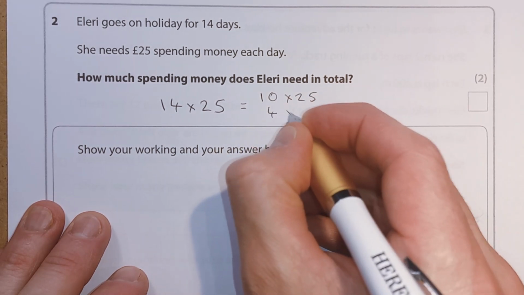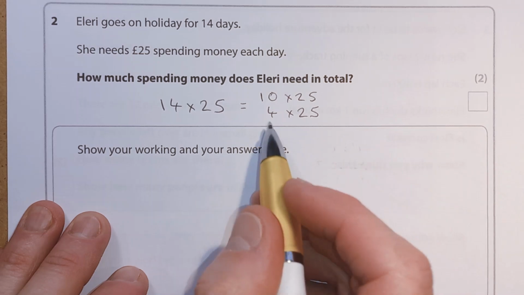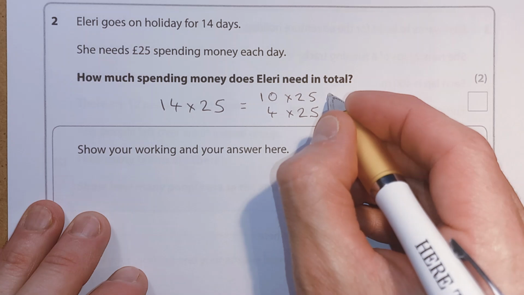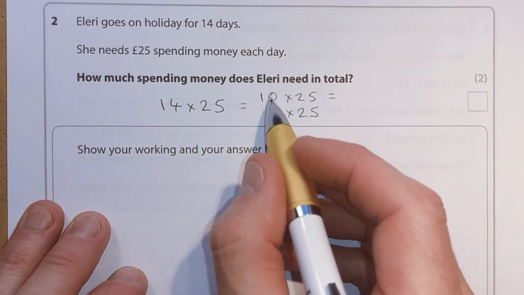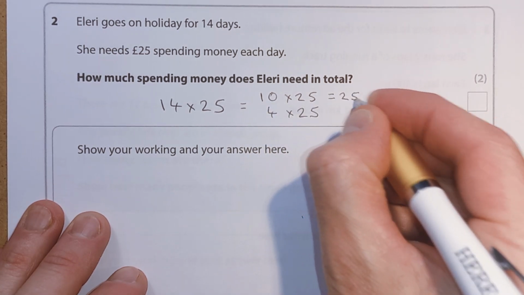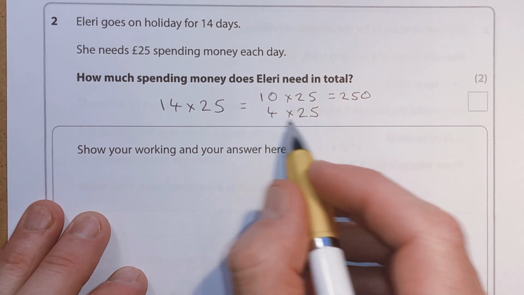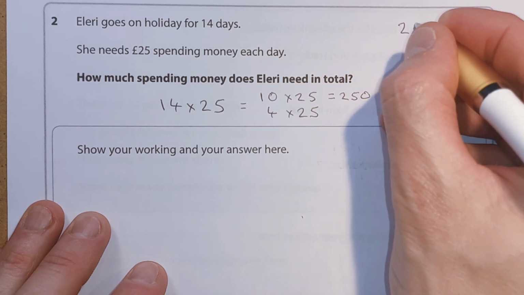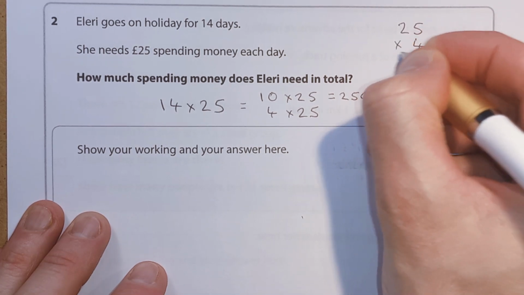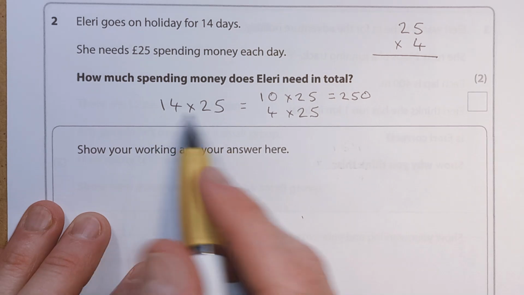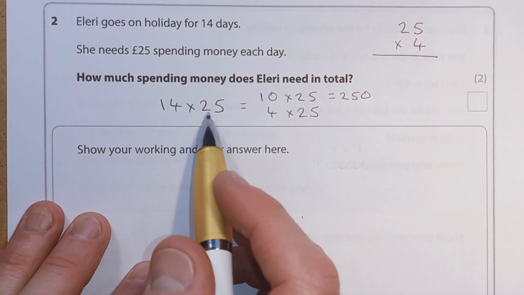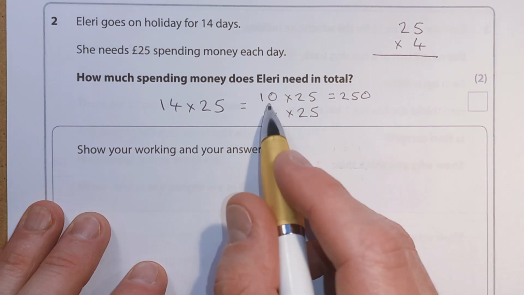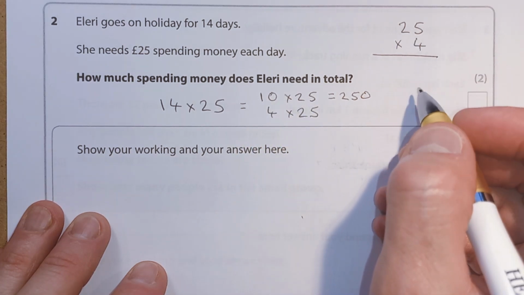and 4 lots of 25. So 4 plus 10, so we're getting 14 lots of 25 in total, but it makes the calculations a bit easier, because if we're multiplying something by 10, we just need to put a 0 on the end. And now we're left with this 4 times 25. Well, we can work this one out up here. But the reason it's nicer than doing 14 times 25 is we haven't got 2 digits by 2 digits, which can get a bit more complicated. So we've split it up, so we've got a nice, easy multiplication by 10. And now we've just got the 25 times 4.